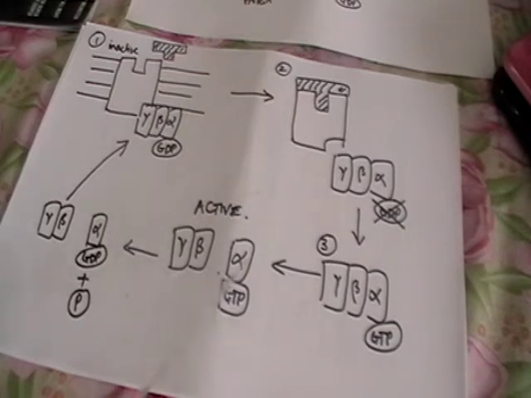So you've got the alpha with the GTP, and that is separate from the gamma and the beta subunits. At this point, it is active, and it can carry out various reactions throughout the cell, and it is a part of various signaling pathways and so on.